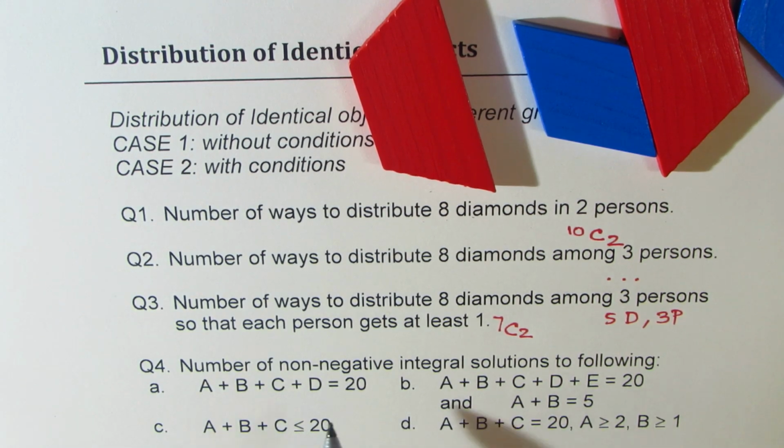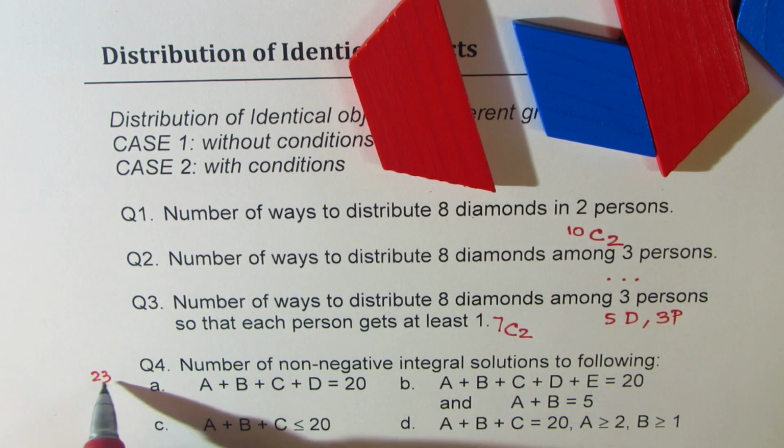Now question number 4 is to solve an equation where the sum could be 20. Any numbers could be distributed, non-negative. So we are saying in this case, A, B, C, D are all non-negative, means greater than or equal to 0. Okay? They could be 0 also. Now think about 20 diamonds, 3 separators. So we get here, in this case, 23 C and 3 separators.